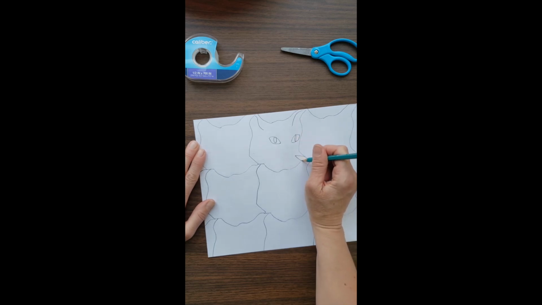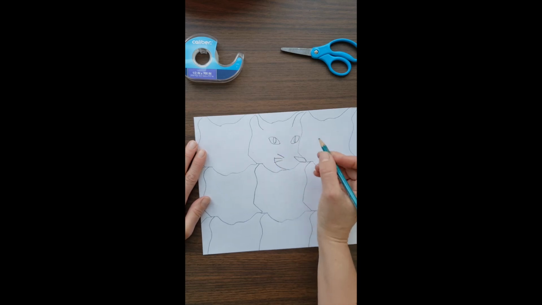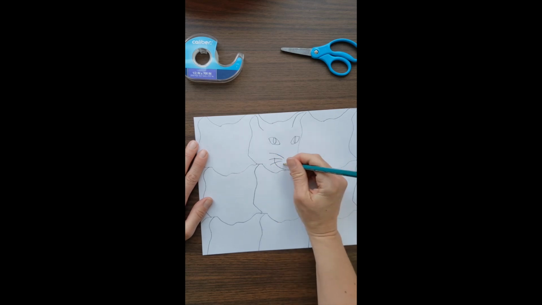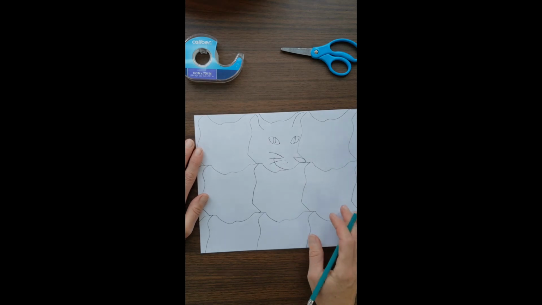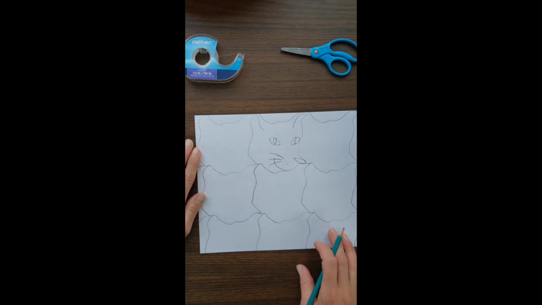Maybe his nose is here, and a little mouth. Some whiskers. Make those whiskers longer. Okay, so this is what I've decided to turn my shape into for my tessellation.